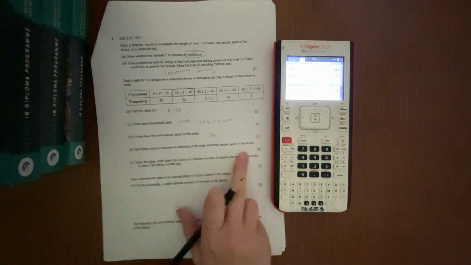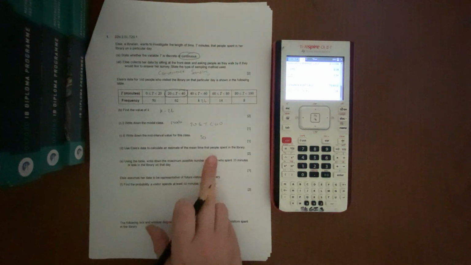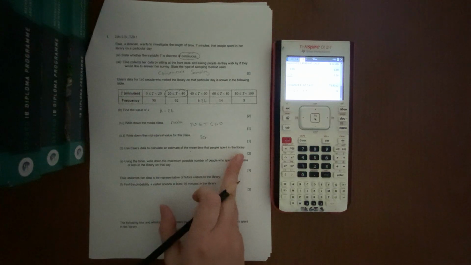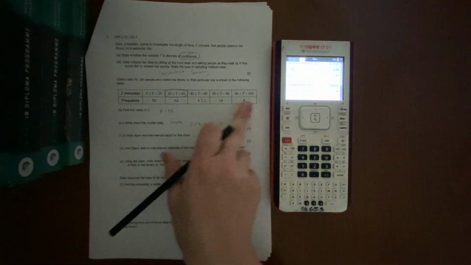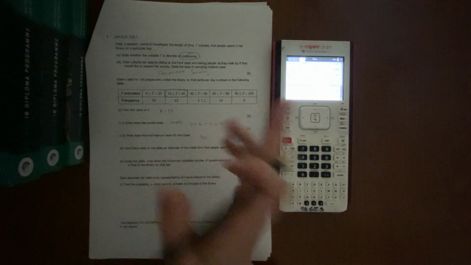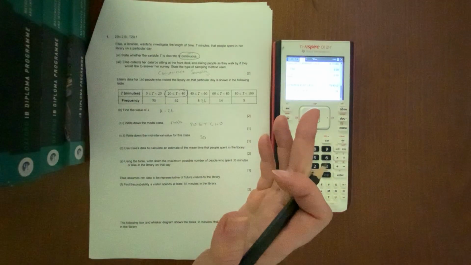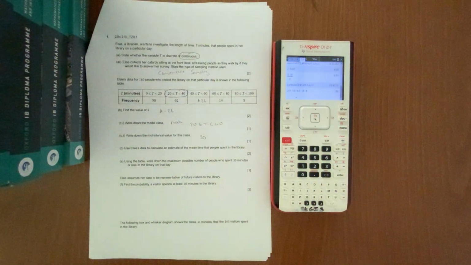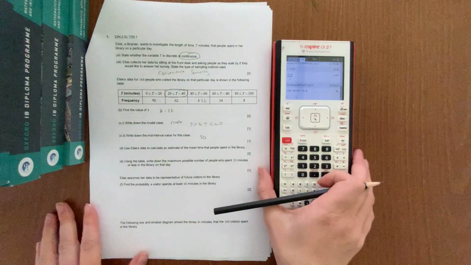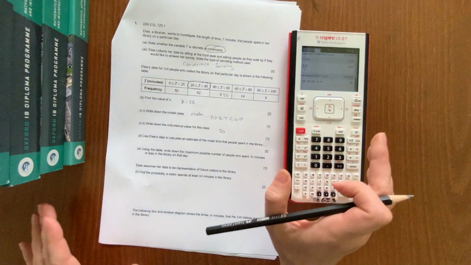It then asks us to use her data to estimate the mean time that people spent in the library. For a grouped frequency table like this one, I really hope the blinds open. Yay, there we go. I think they're just opening now. Hopefully you can see better again.